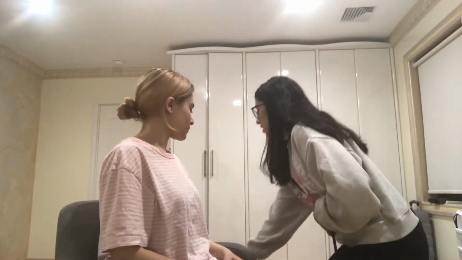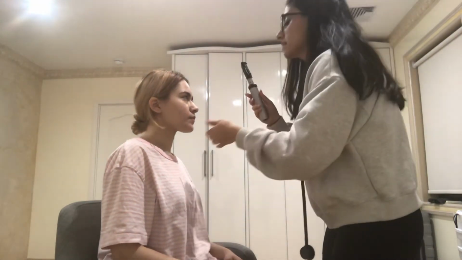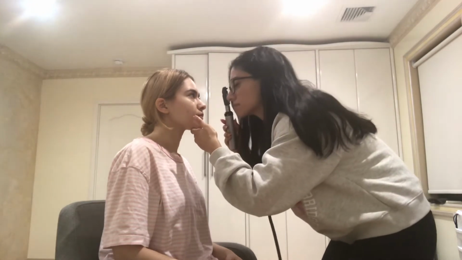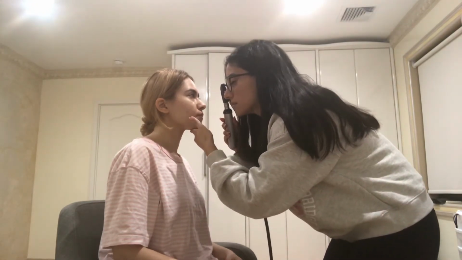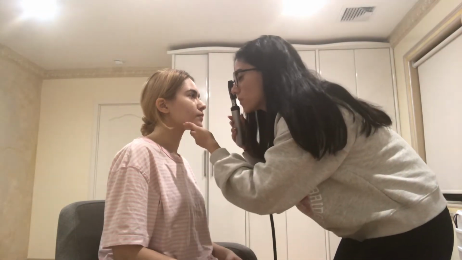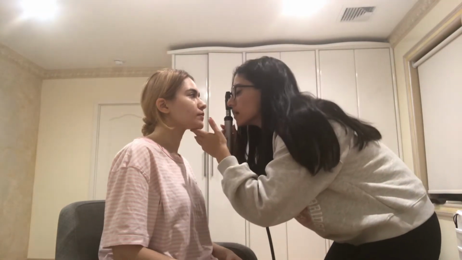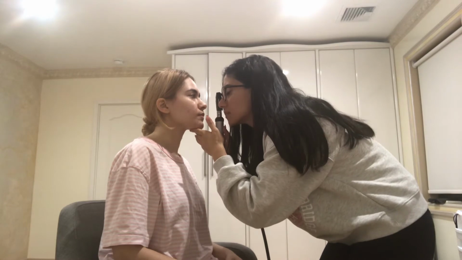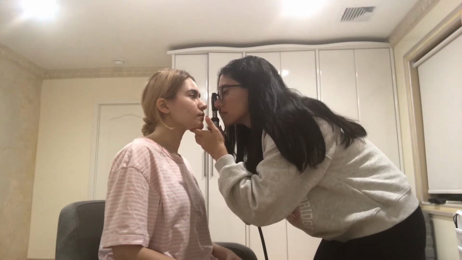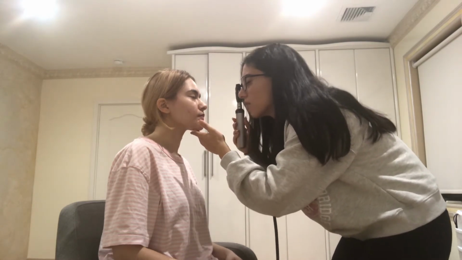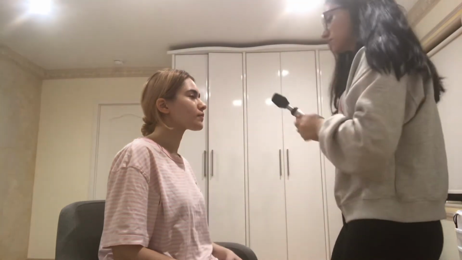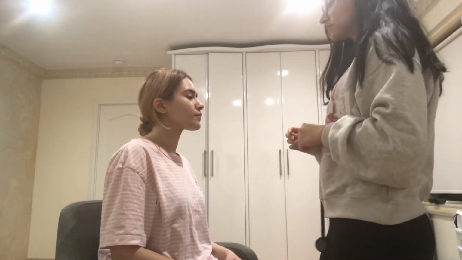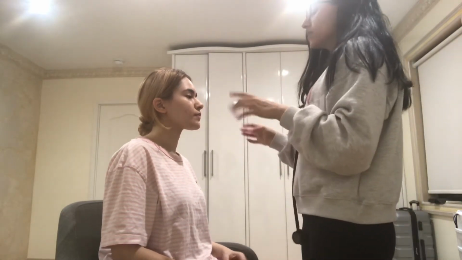I will now use the ophthalmoscope to perform the eye exam. We are looking for the red light reflex in both eyes, which is a normal finding. And now I will look for the optic disc following the blood vessels. Optic disc is orange-red in color, and the blood vessels are visible in both eyes. And then we will move on to the nose.